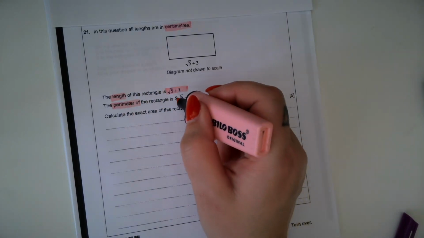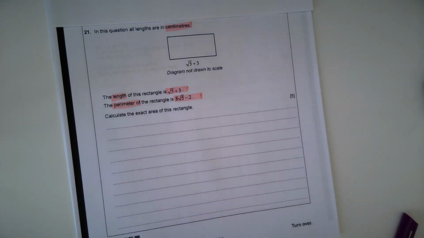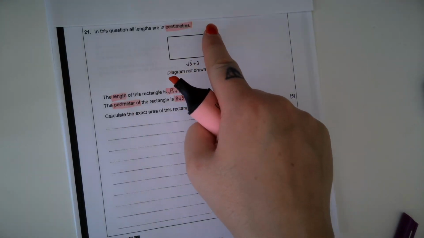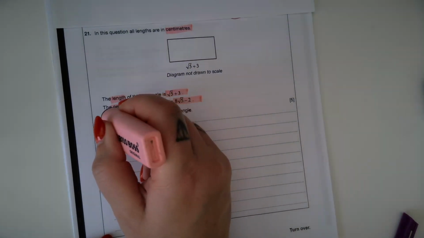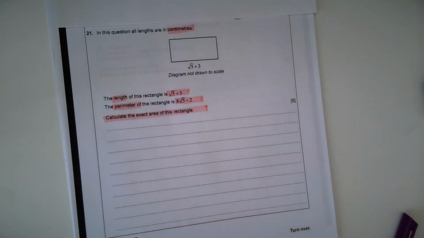The perimeter of the rectangle is 8 root 5 subtract 2. So the sum of all of the sides is 8 root 5 subtract 2. Calculate the exact area of this rectangle. So the word exact simply means that one of our answers is written in surd form. Okay, so it keeps it nice and exact. We don't have lots of messy decimals trailing on the end. So we're aiming for the area.